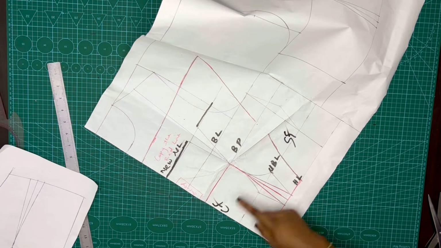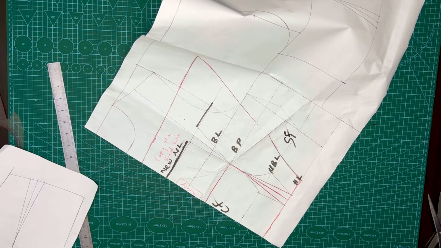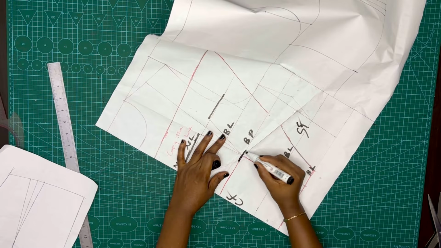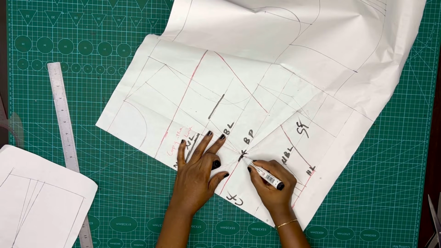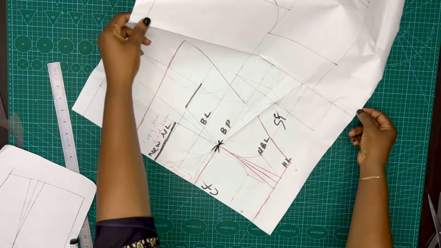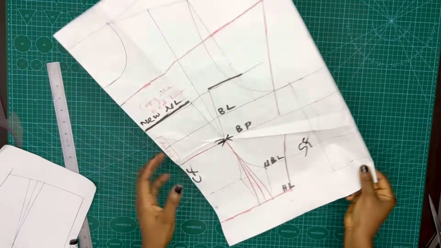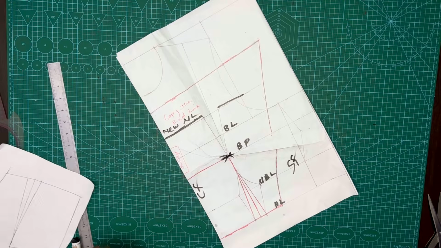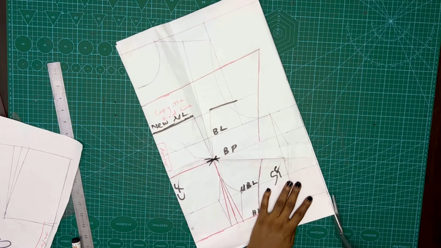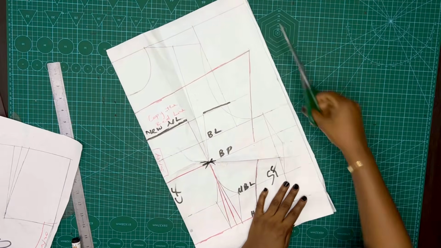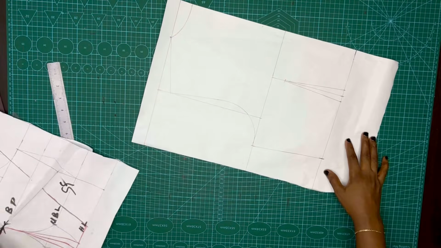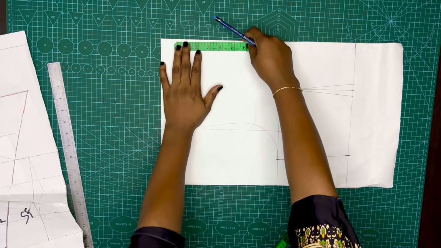Then after doing this, now what you need to do is you just outline. Let me outline for us to see. But before you do that, make sure you mark the point which your two bodies will be meeting. That's the center front and the side front. After this, you have to fold back, then trim out the front. I just trim out the front just like this, and I will keep this aside first. We'll come back to the front pattern, then we'll do the back pattern.